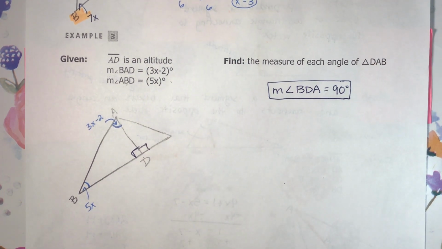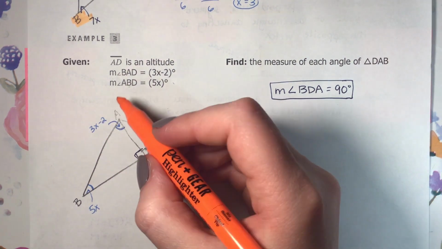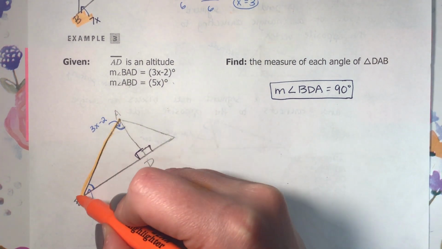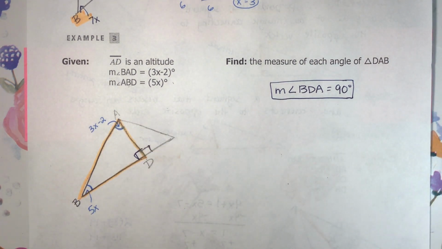Okay, after that, I need to find a relationship in this image that I know so that I can set up an equation. Well, remember that the angles in a triangle add to 180 degrees. So if I focus in on this triangle right here, I can say, oh, those angles add up to 180 degrees.